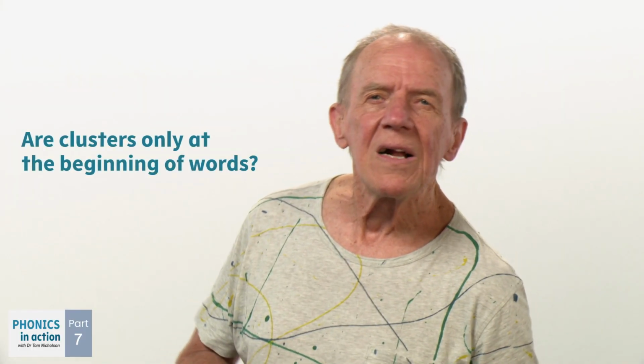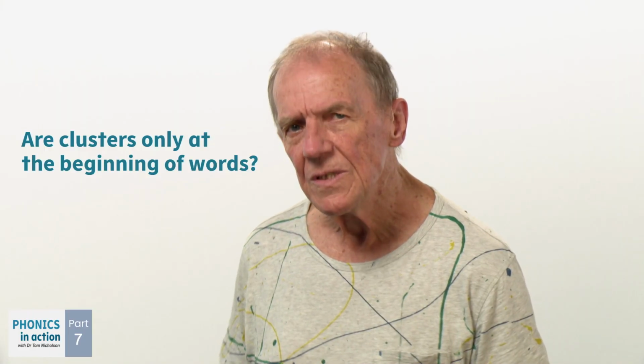Another question. Are clusters only at the beginning of words? No, some clusters, for example, st, gr, are at the beginning, and some clusters, for example, ck and mp, are at the end. There are a few clusters, for example, st, that can be at the beginning, stop, or at the end, best. Number 3, how do I check that it is a cluster? Well, the secret is to count the consonant sounds in the cluster. For example, the tr in trip has 2 sounds. The str in string has 3 sounds.